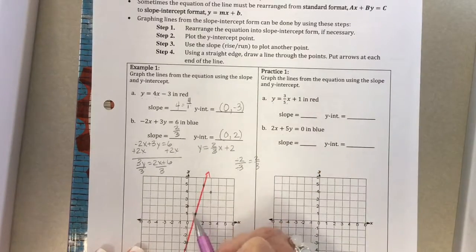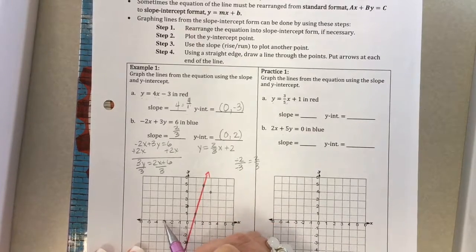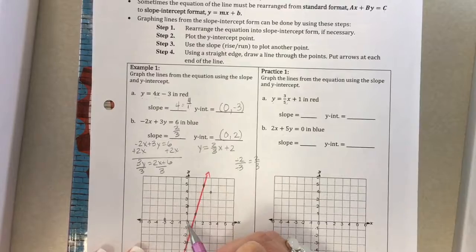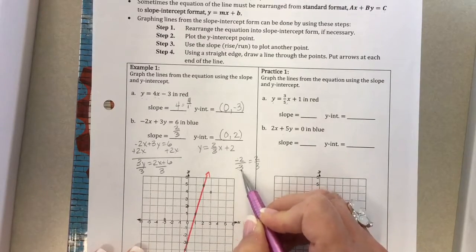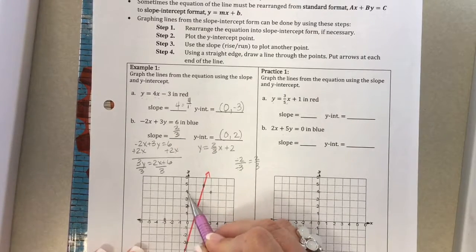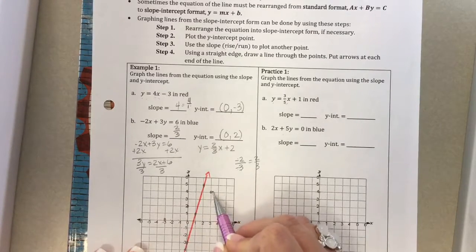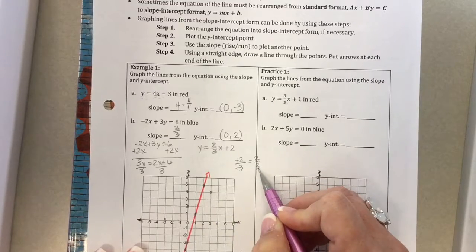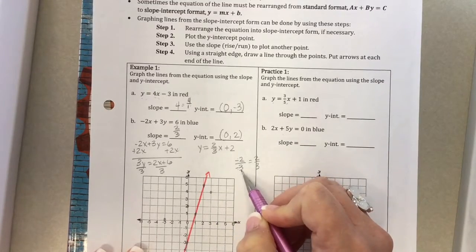So I could go 2 down and 3 left, because down and left, down is negative and left is negative. And look, it still falls on the same line as going up, which is positive, and right, which is positive.